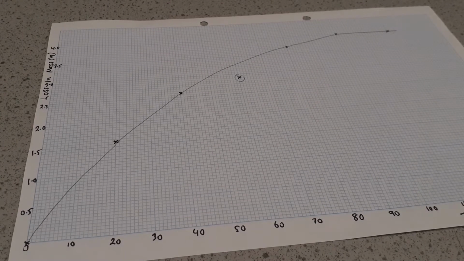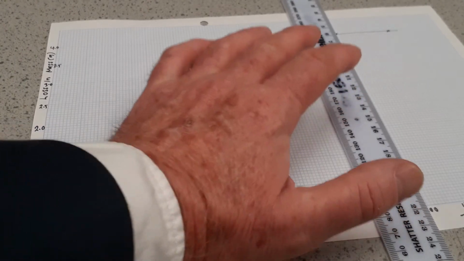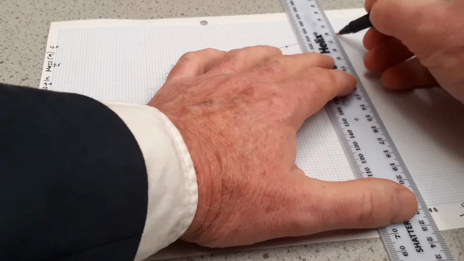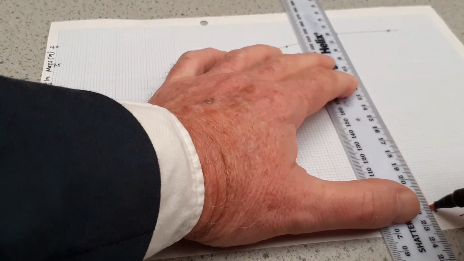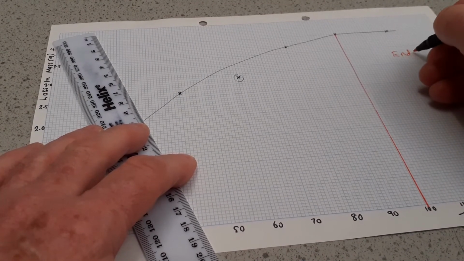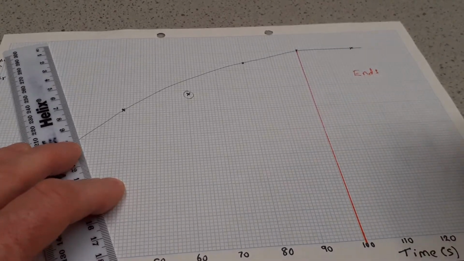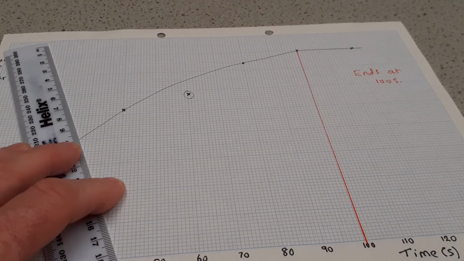So various things that you will be asked are like, one, when does the reaction finish? The reaction finishes when it first starts to level off. So this is where it starts to level off. So it ends at 100 seconds.